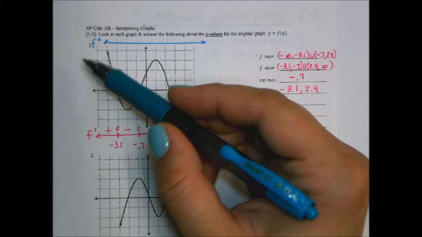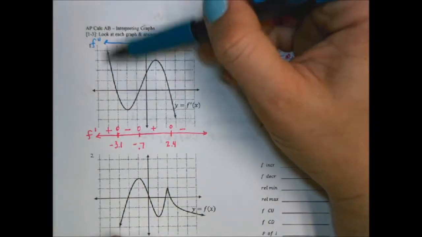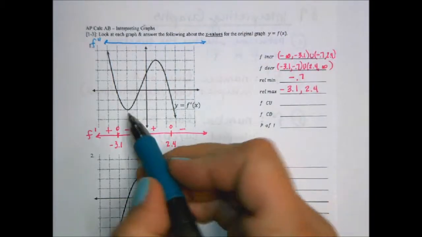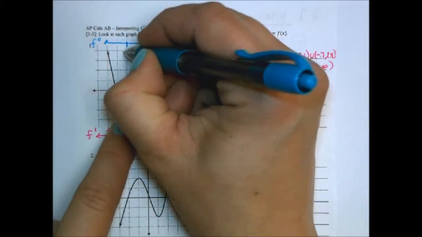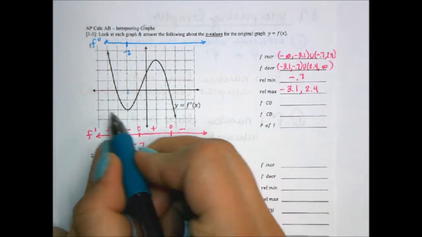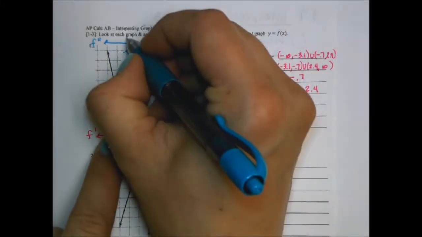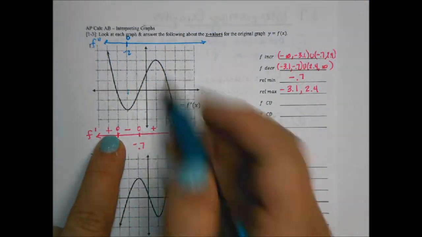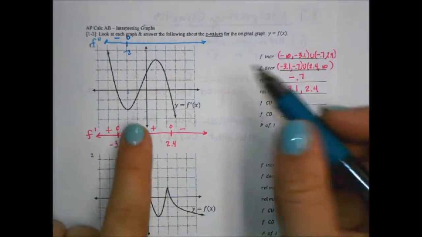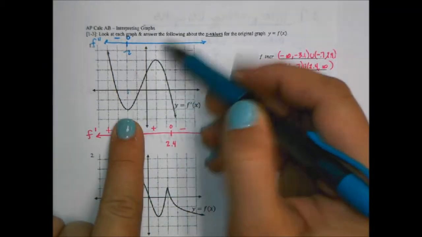So the slopes here are all negative until I get to the minimum, which is when x is negative 2. So at negative 2, the slope of a tangent line there would be 0. That's a 0 of the second derivative, and all the tangent line slopes before are negative. After that, they're all positive until I get to the x value 1.